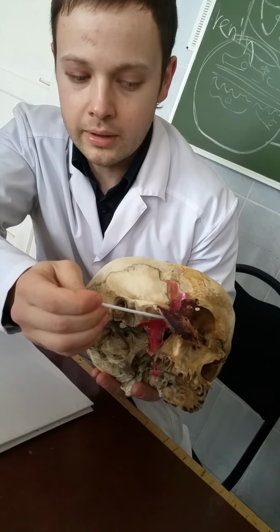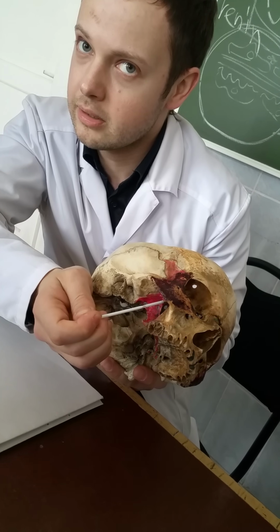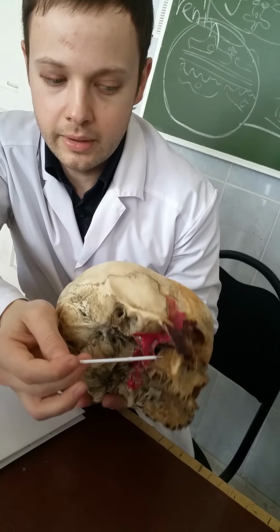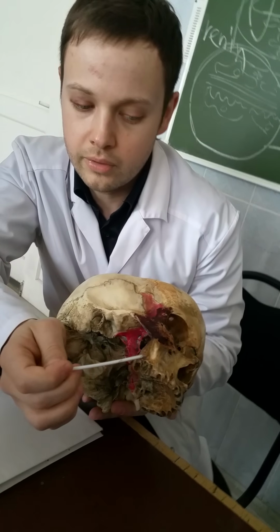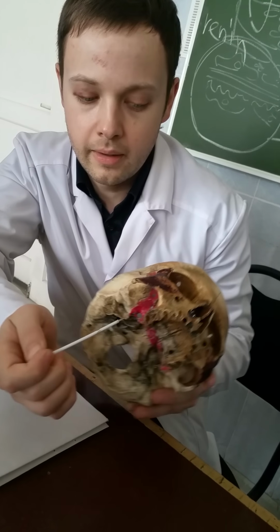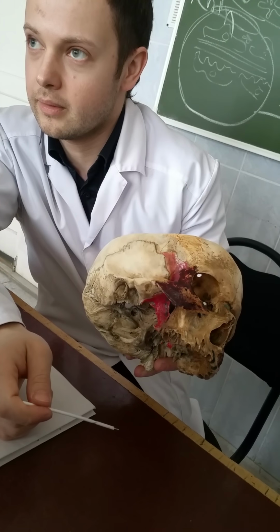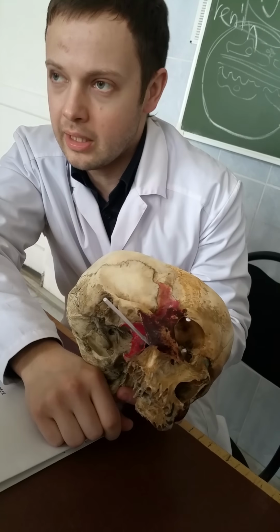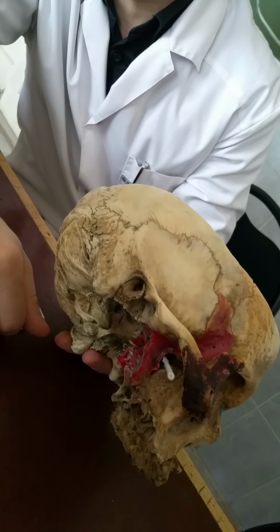Next fossa, the infratemporal fossa. Here it is separated by a crest, the infratemporal crest of the greater wing. Which surfaces form it? The infratemporal surface of the zygomatic bone, the infratemporal surface of the maxilla, and the lateral plate of the pterygoid process of the sphenoid bone. Got it? Yes. It connects with the pterygopalatine fossa by the pterygomaxillary fissure between the pterygoid process and the maxilla.